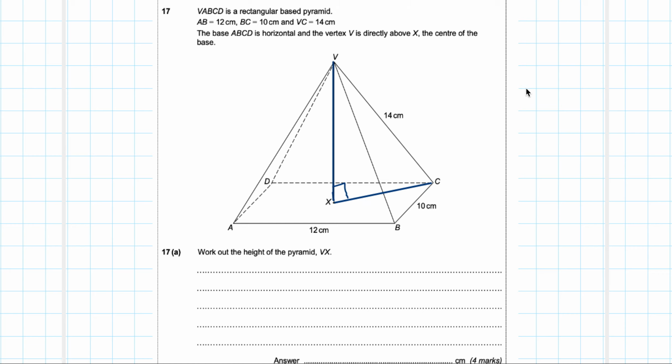So therefore we get this triangle that we can draw, which is as follows. We have V at the top, X at the bottom, and then C at the side. So that's what the triangle looks like, and we know that this is 14. Now we want to find this one, call this H, but we don't know X to C.